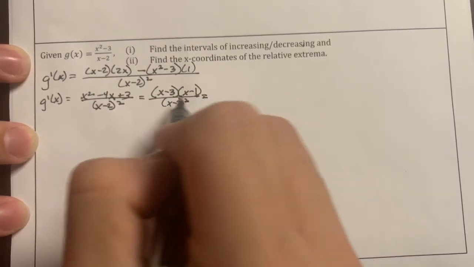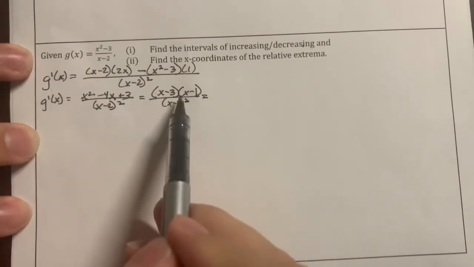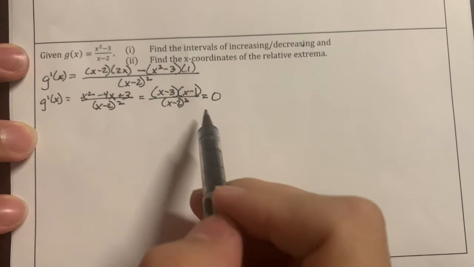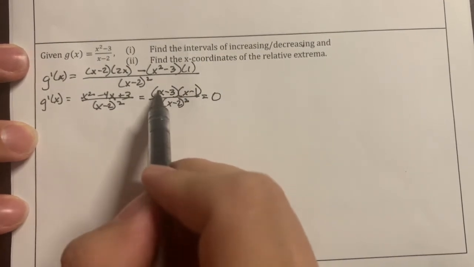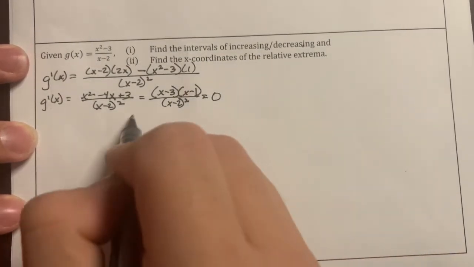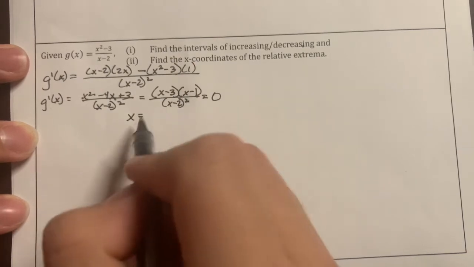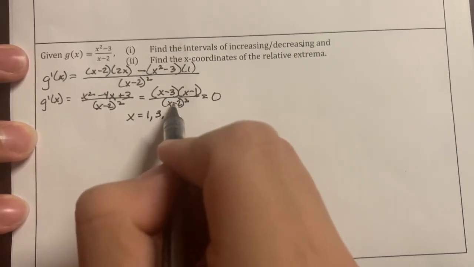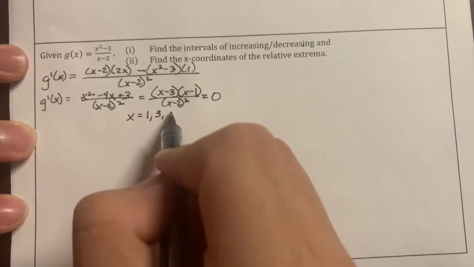And now that we found the first derivative, we're going to set that equal to 0. If I set my numerator equal to 0, then my critical values will be at positive 1 and positive 3. And then if I set my denominator equal to 0, I'm going to have another critical value at positive 2.